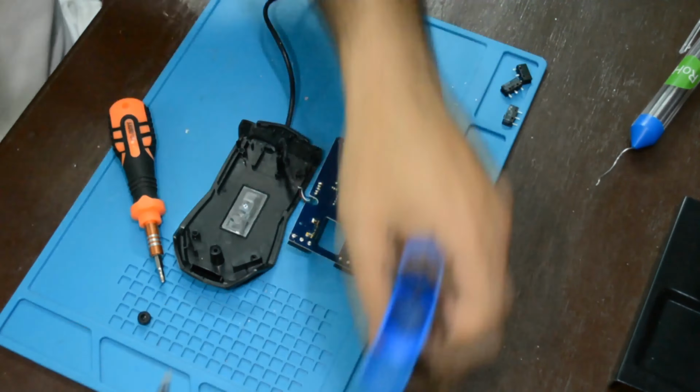This also took me 20 minutes to remove the button. And now I have installed the new button, and the soldering back part is just 1 minute. So now that is done, and we can reassemble the mouse.